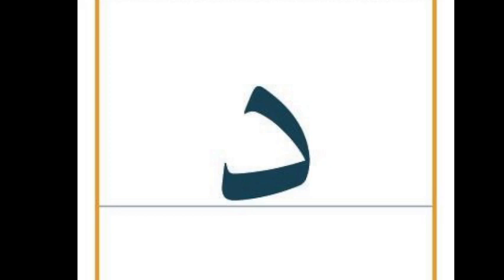And after that, we have tha. As far as tha is concerned, it is pronounced from the tip of the tongue when it meets the lower edge of the upper incisors. Tha, tha, tha.